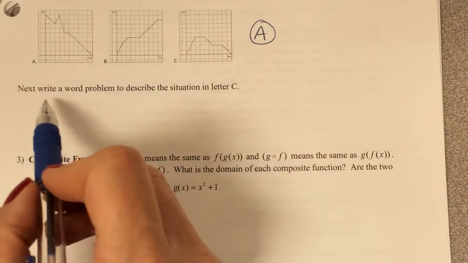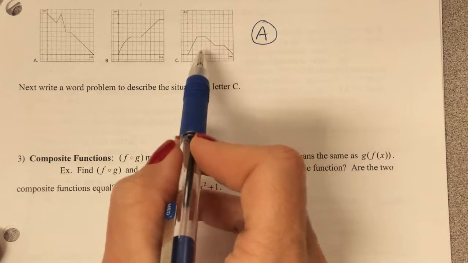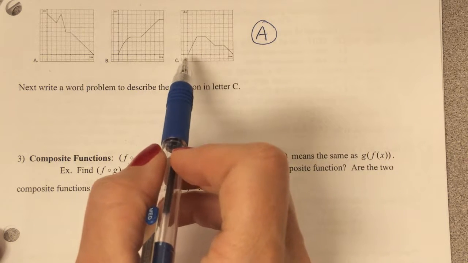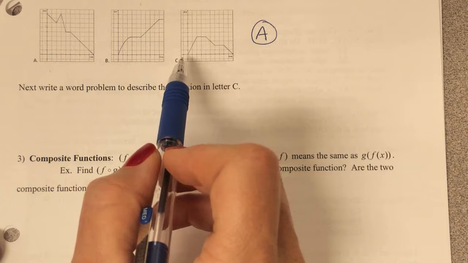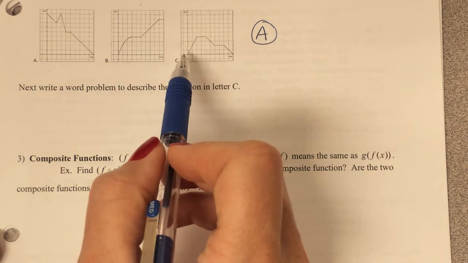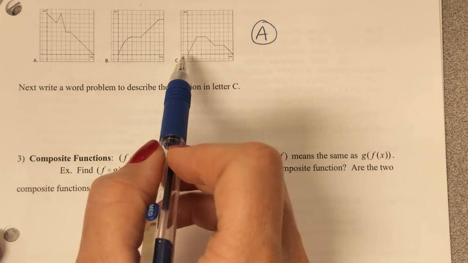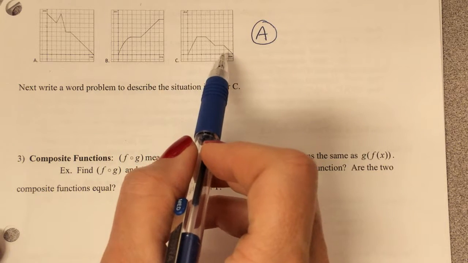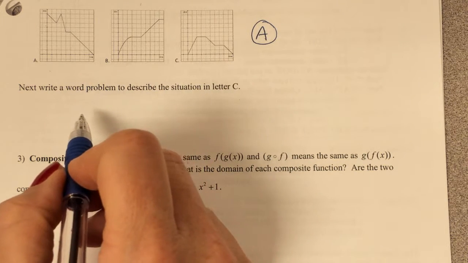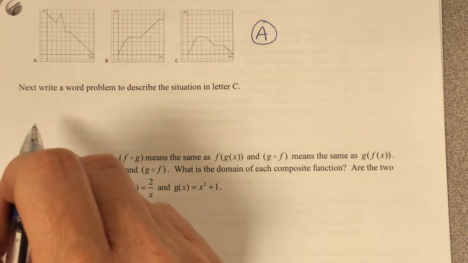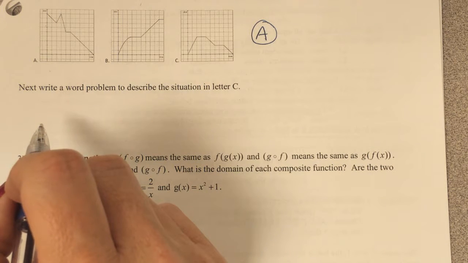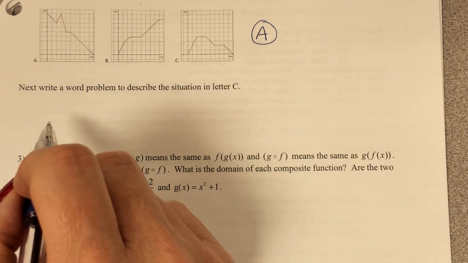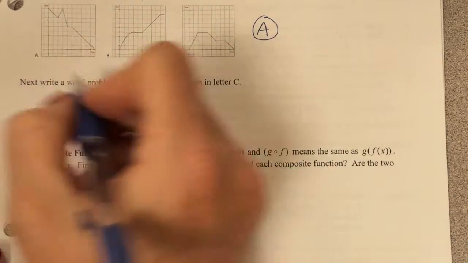Okay? So now it says to write a word problem to describe the situation in letter C. Okay? So kind of think about that, and then I want you guys to tell me what you can come up with. Can anybody just tell me what they're thinking and I'll write it for you? Natalie, you got anything going? Go ahead and try it. What do you think? All right.